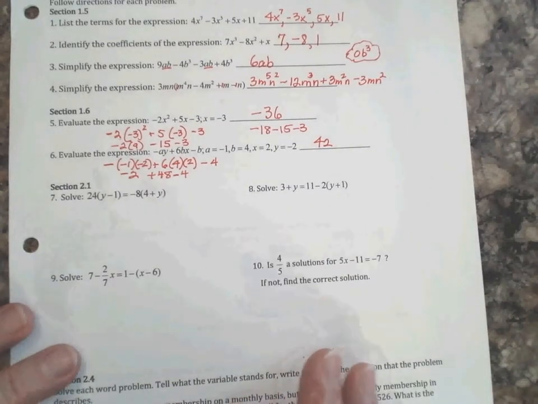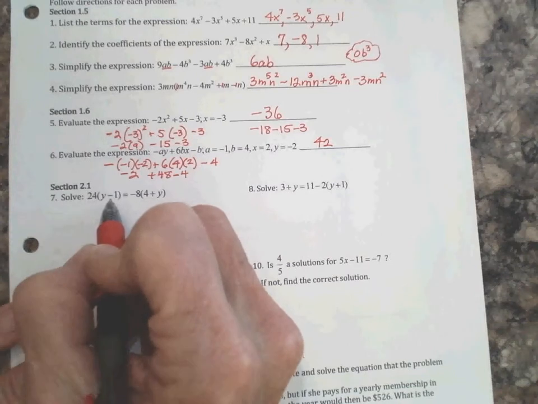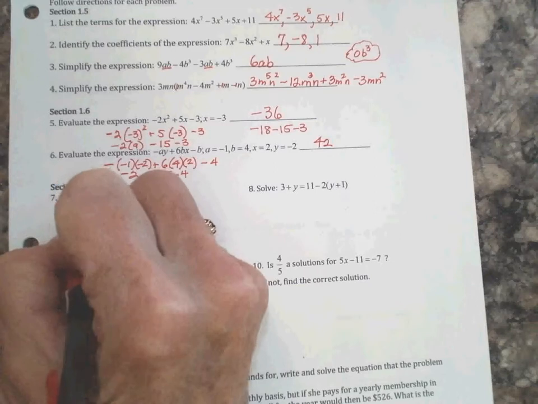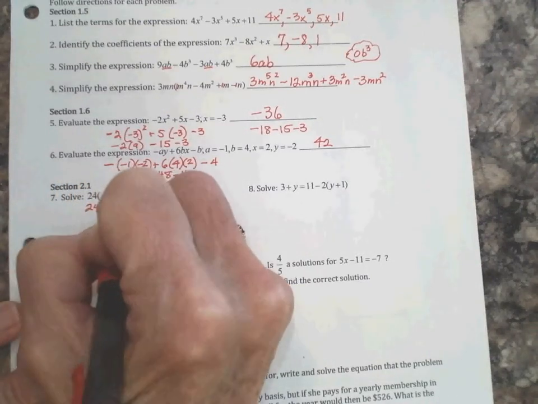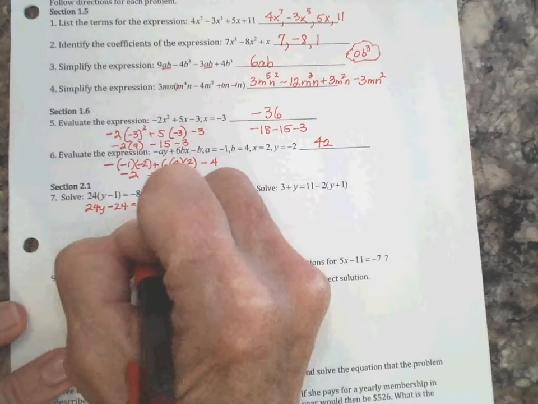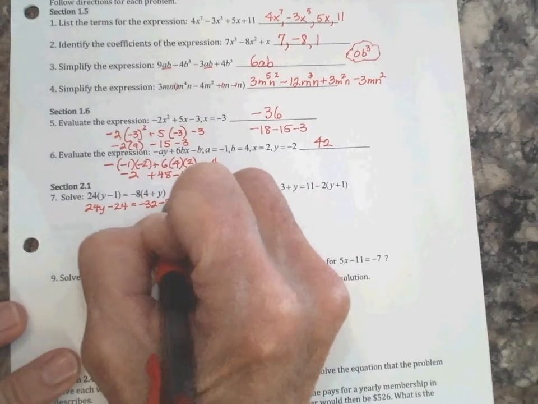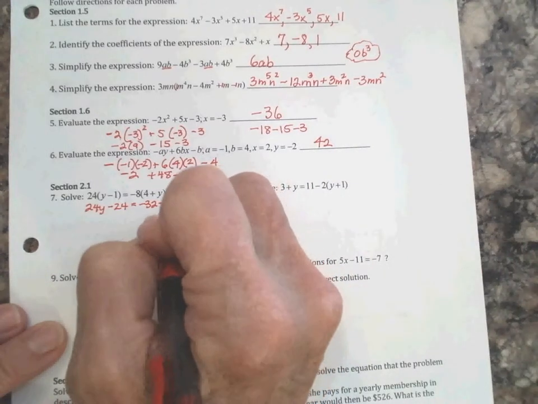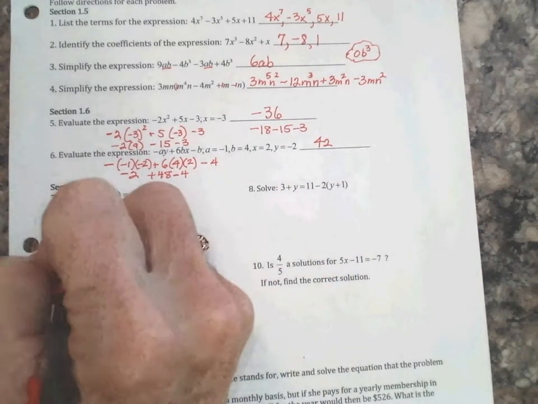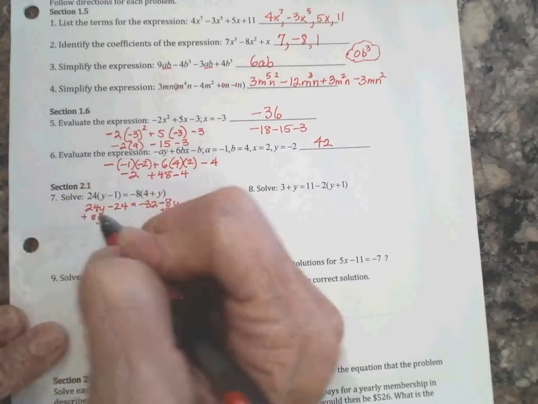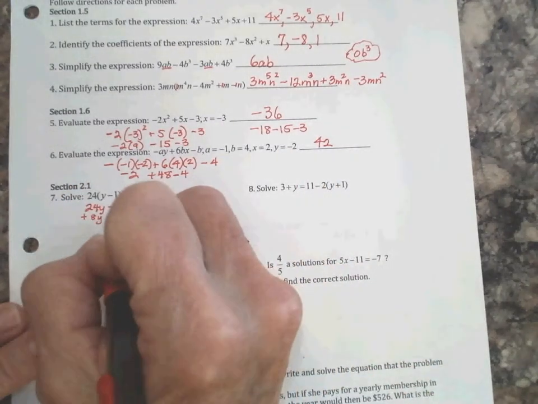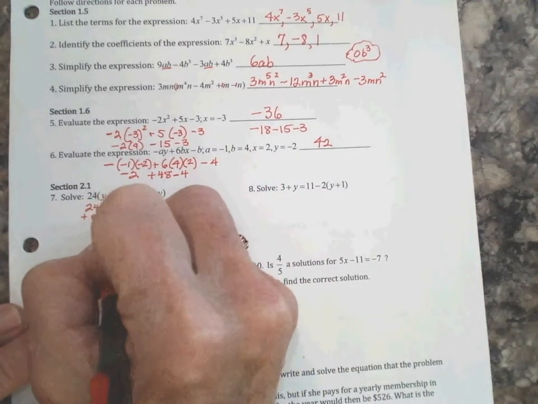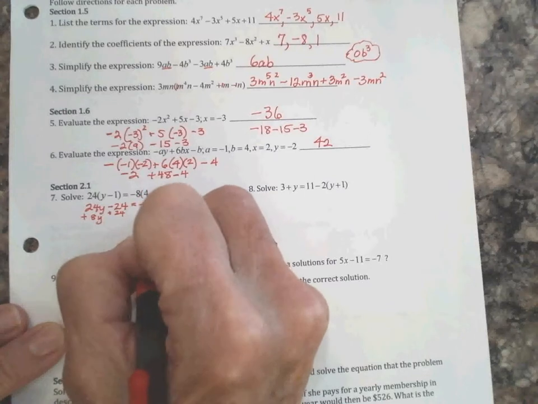Alright, the next problem: I'm going to distribute the 24 on the left and distribute the negative 8 on the right. So here I'll have 24y minus 24 equals negative 32 minus 8y. When I combine my like terms, I'm going to add the 8y to the 8y that's over here, or 24y over here. That means the 24 has to move to the other side. So my 8y's are gone. Now I'm going to add 24 and add 24.